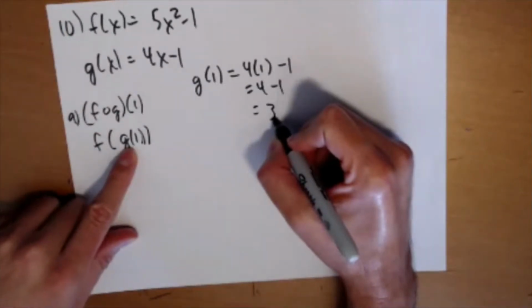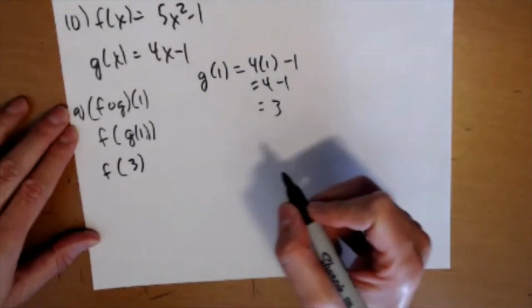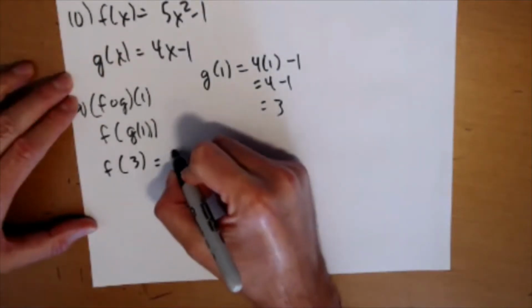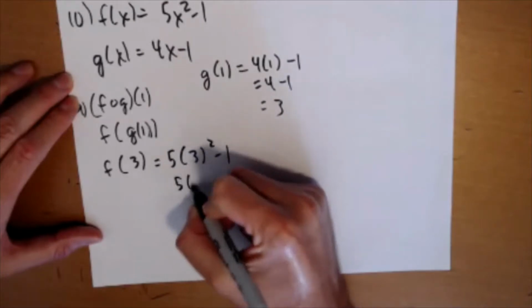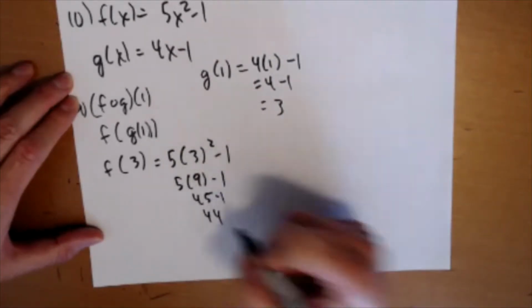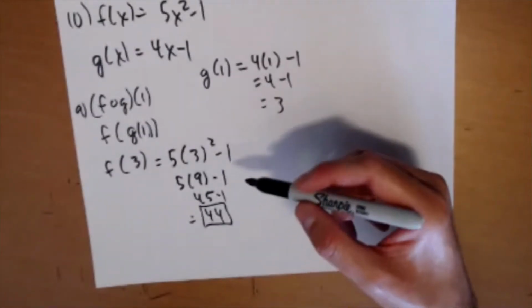Okay, let's substitute it back in. So that's just f of 3. Oh, okay, we know how to do this. So let's just plug 3 in there. So that's just 5 times 3 squared minus 1. 5 times 9 minus 1, 45 minus 1, 44. Okay, so that was easy.